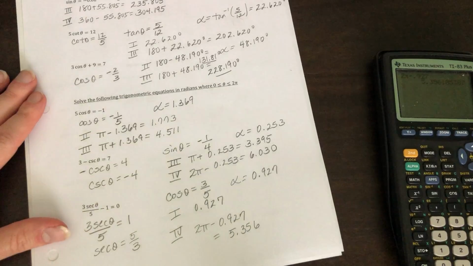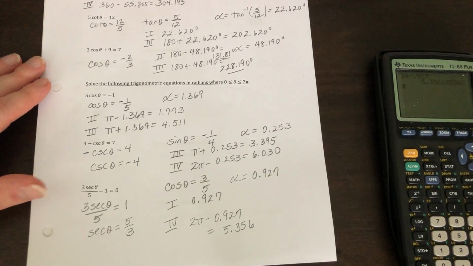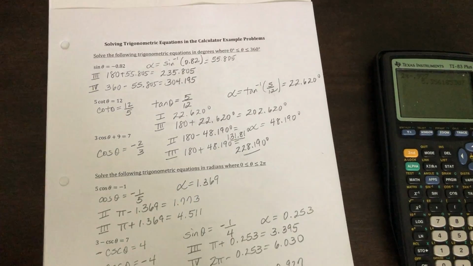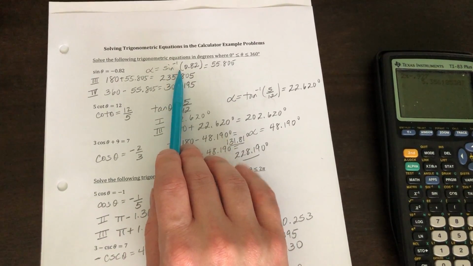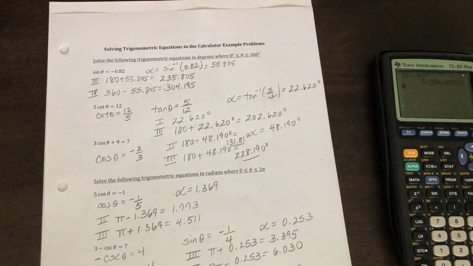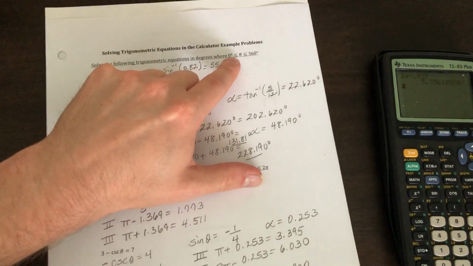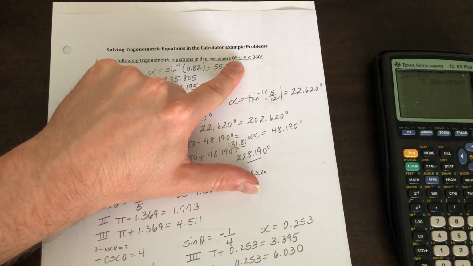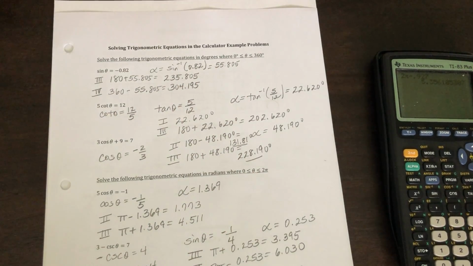Okay, so that's how we do solving trig equations in the calculator. Should be pretty easy. Make sure that when we do our reference angles, you use inverse trig, and you don't include the negative sign. The negative sign tells us the quadrants. Make sure you're paying attention to your mode. Top section, I'm in degrees, so I need to change my mode. Make sure you use 180 and 360 in your formulas. If we're in radians, we're going to be using pi plus, pi minus, that sort of thing, 2 pi minus.